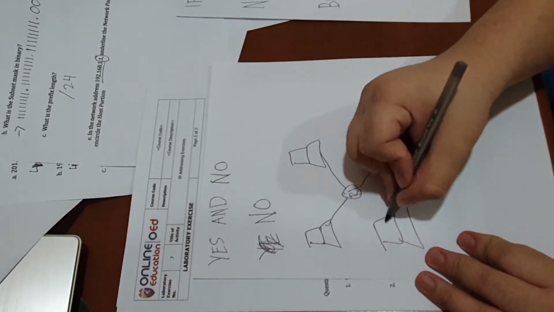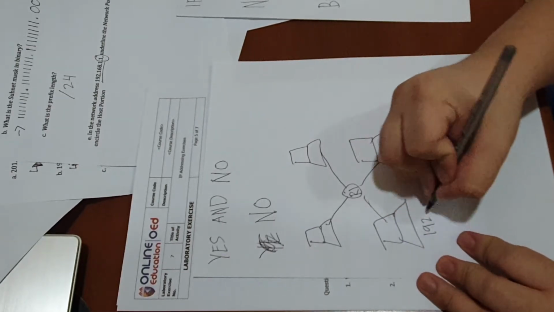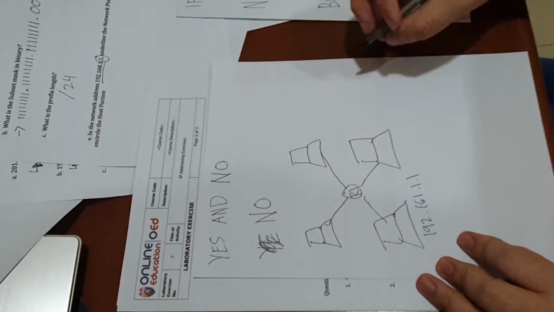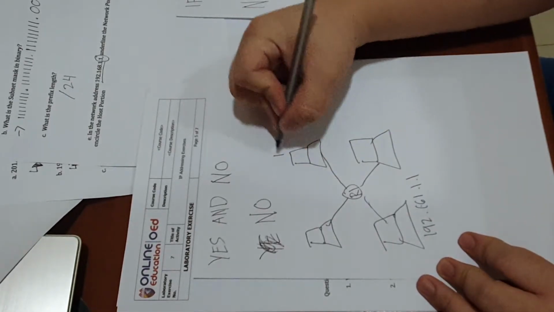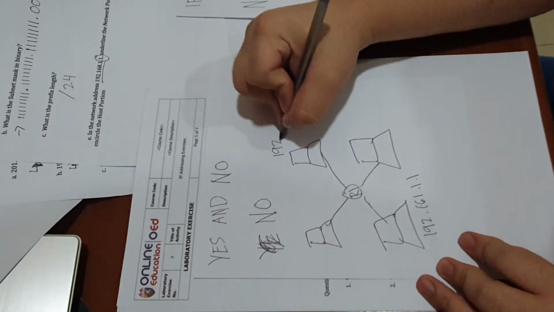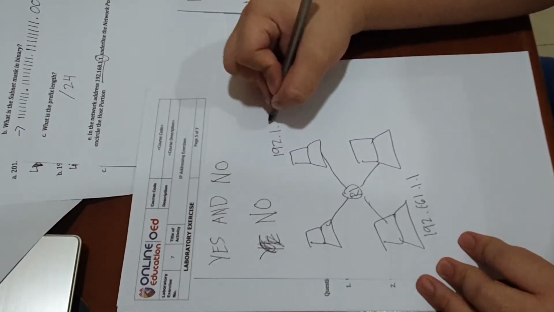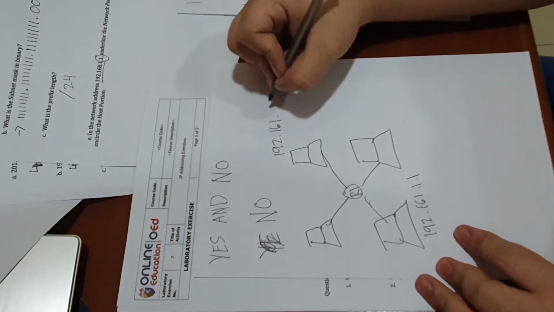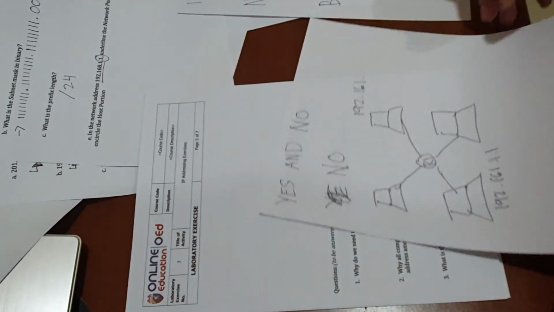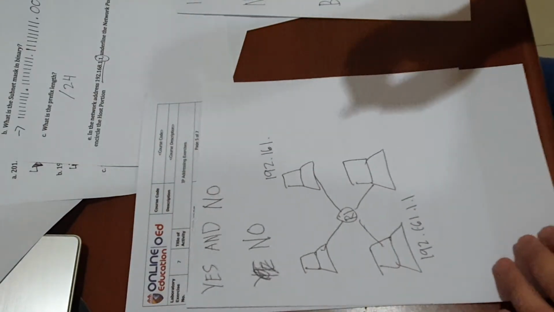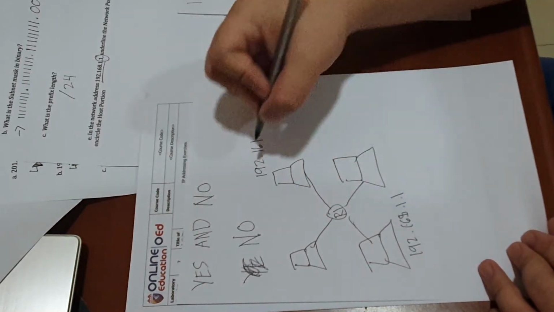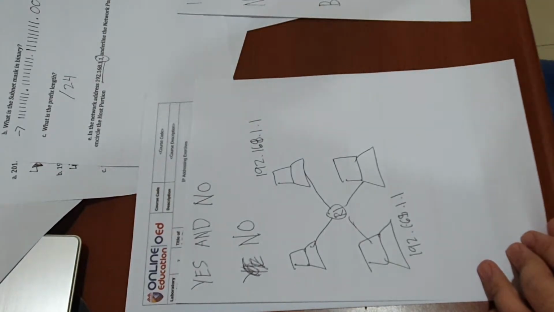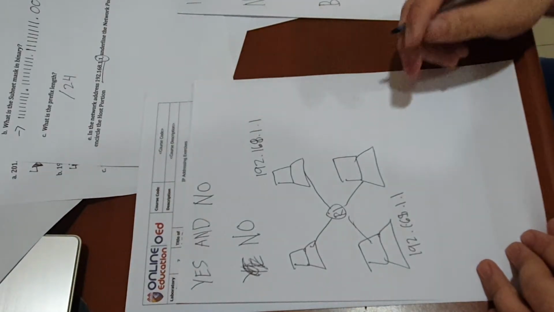One has the IP address 192.168.1.1, and then this PC also has the IP address 192.168.1.1.